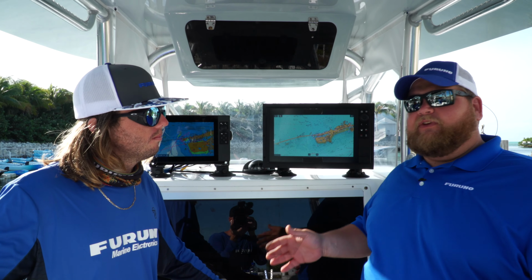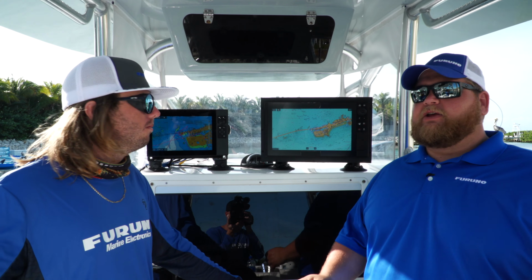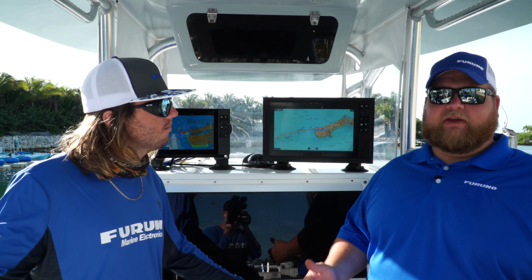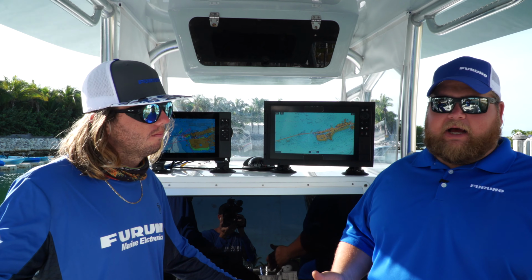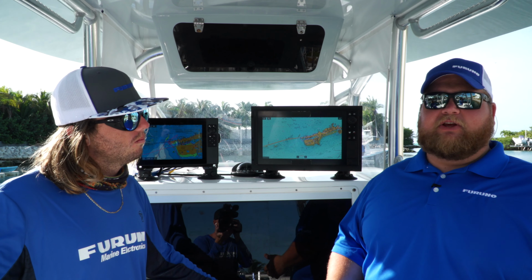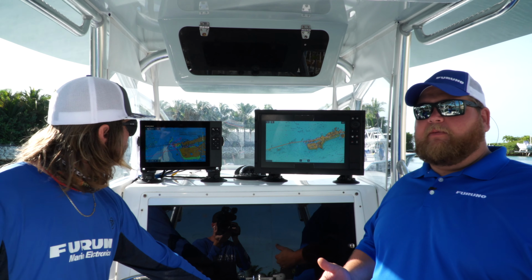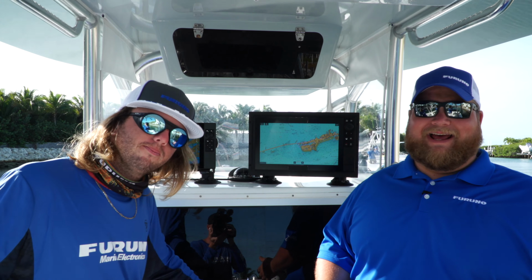We're out here today on System C, and what we're going to be doing is testing the chart plotter features, going through the ins and the outs of this system here. We're really going to put it to the test, and we're going to see which system is easiest to use. We're going to let you be the judge of that. So first thing we're going to do, idling out of the harbor here, is we're going to put in a route for where we're going today.